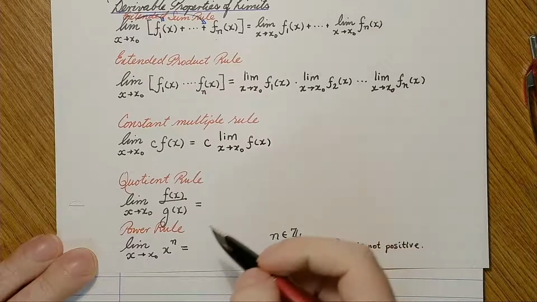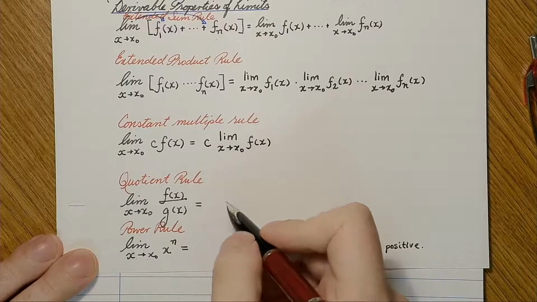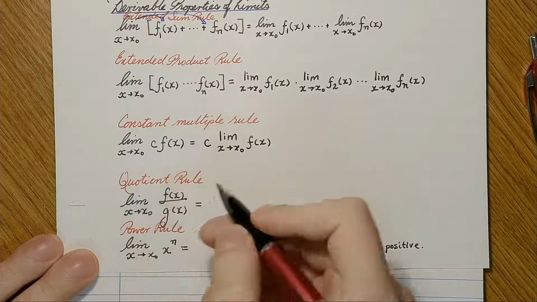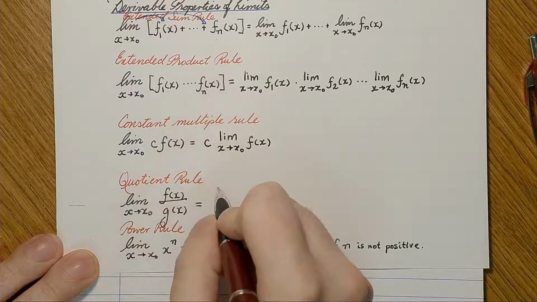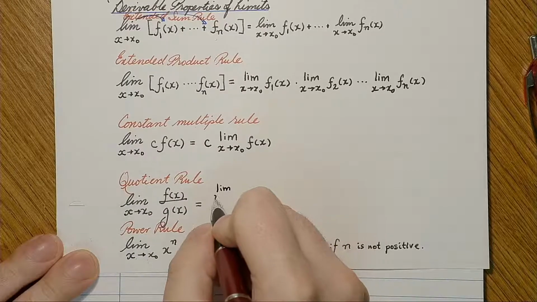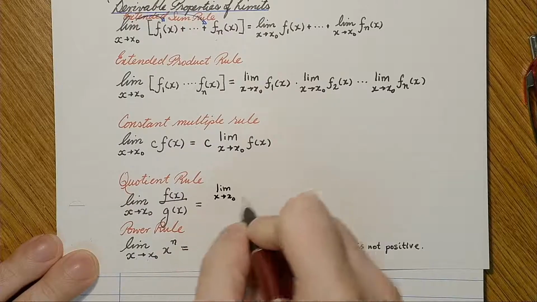And by applying the reciprocal rule and the product rule, you get the quotient rule, which is just applying the limit to the top and bottom of the rational function.